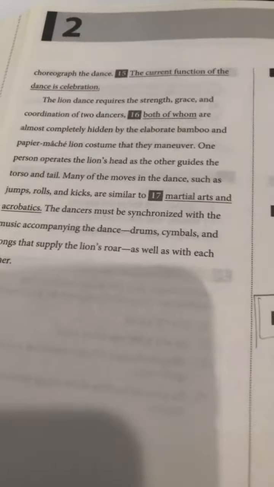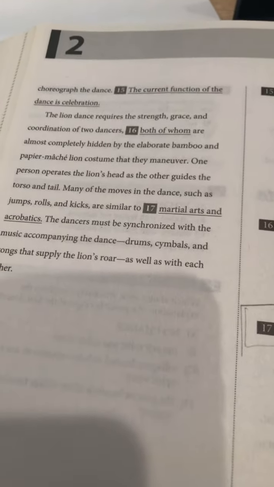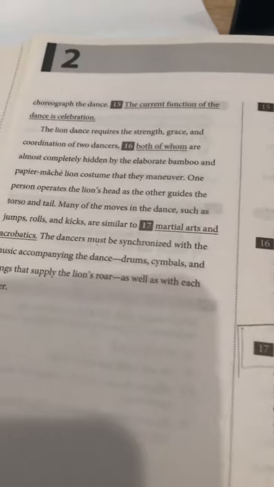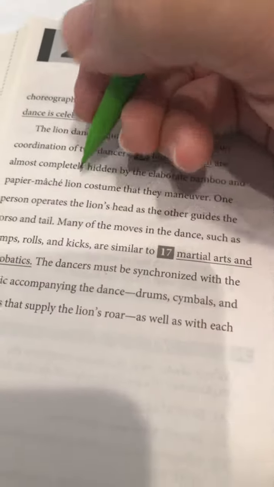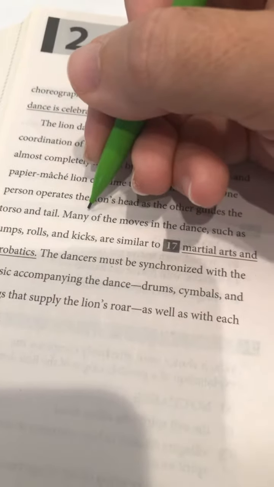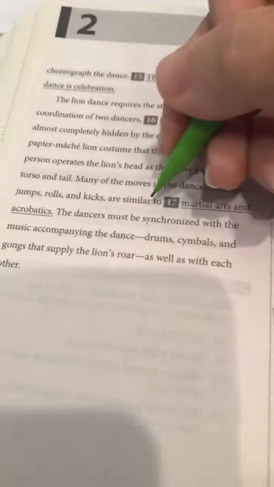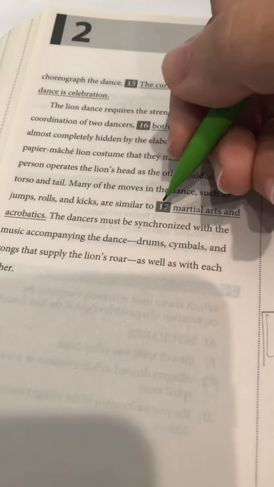Wanted to highlight number 17 of this stretch because this is one that doesn't occur in the first couple of tests that we use in the class, and so I just want to make sure we cover this. It's called false comparison. If you look at this one, many of the moves in the dance, such as jumps, rolls, and kicks, are similar to martial arts and acrobatics.